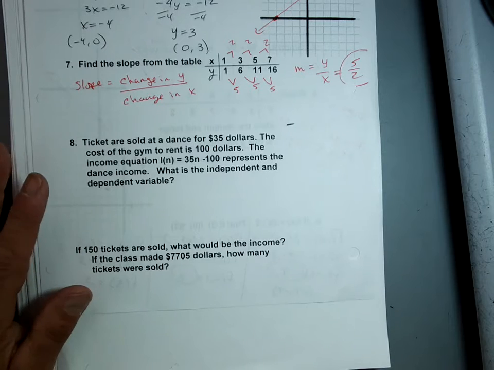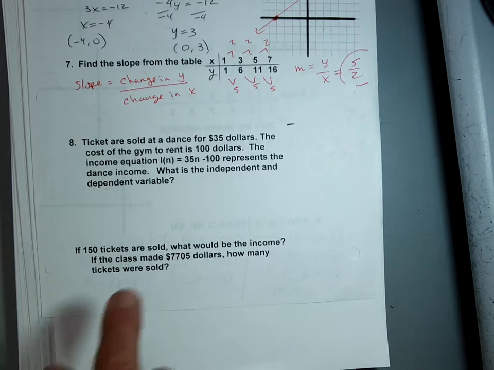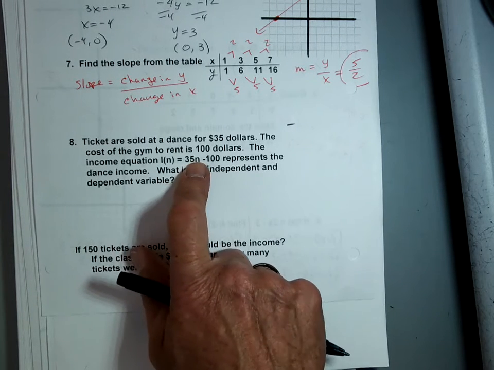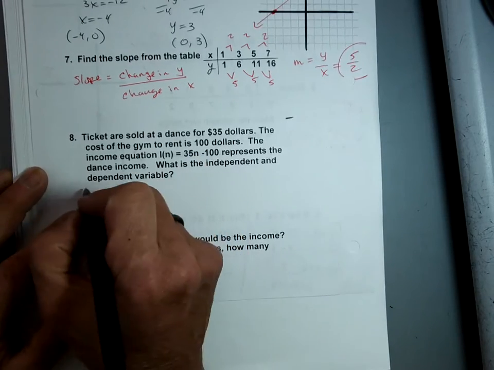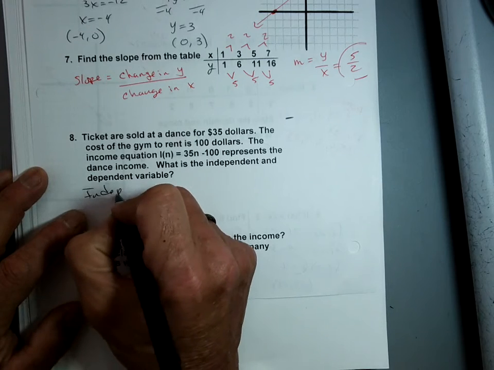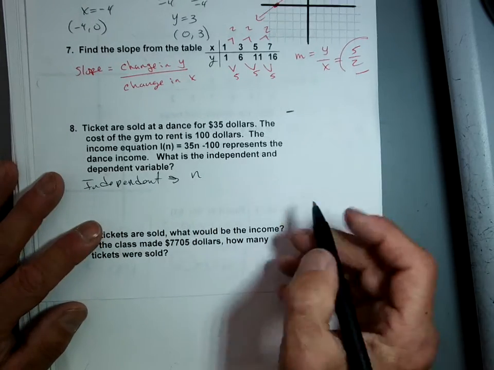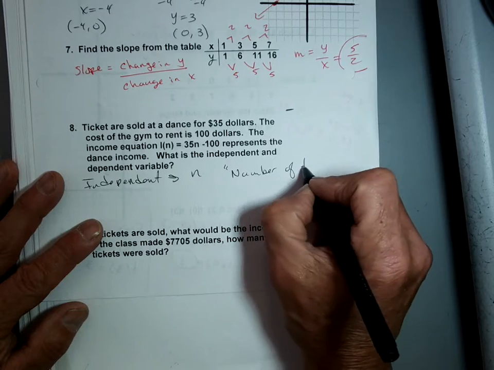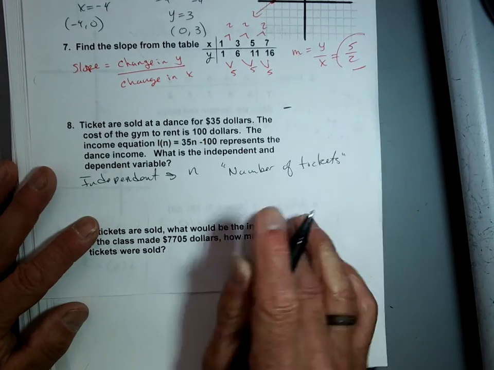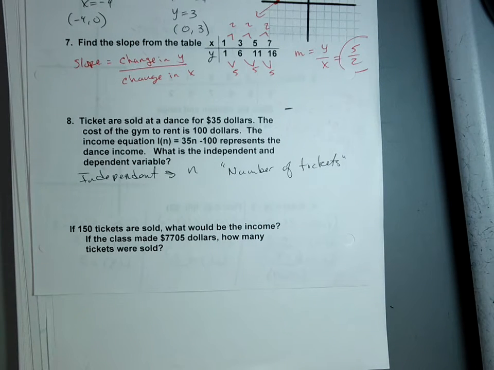The independent variable is always going to be the main variable. Or better yet, what are we trying to do here? Number of tickets. Independent. As we sell tickets, we make money. So n is my independent variable, or if you want to say it's just the number of tickets. Let me give you another way to put this: I independently get to decide how many tickets I get to buy.